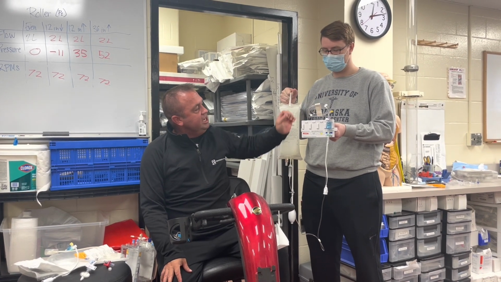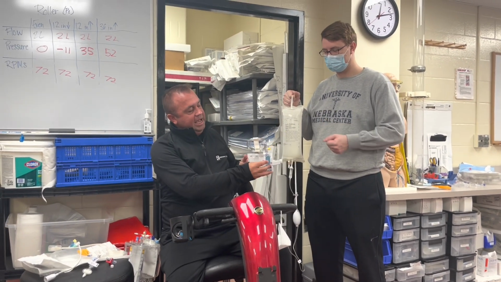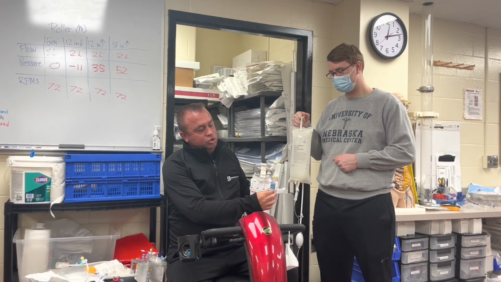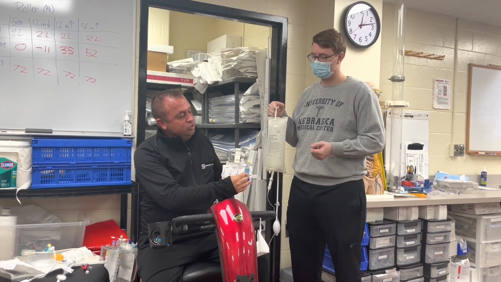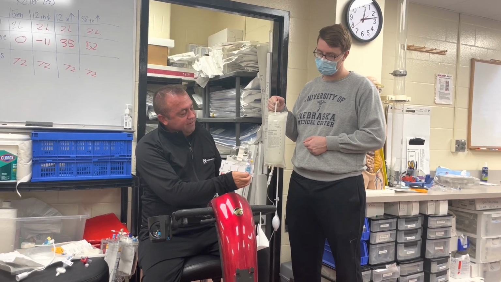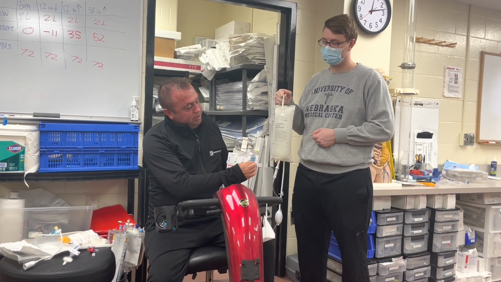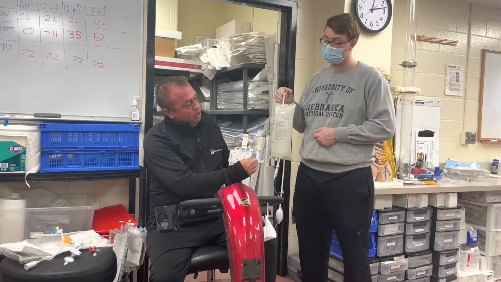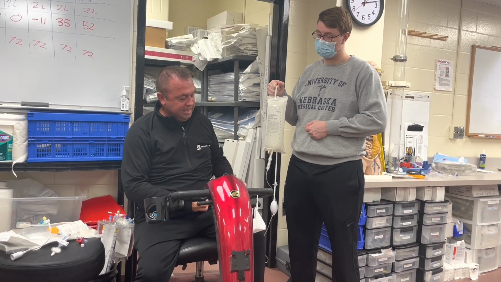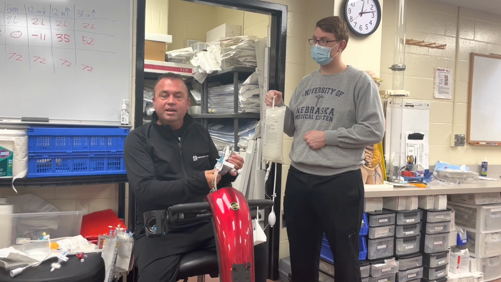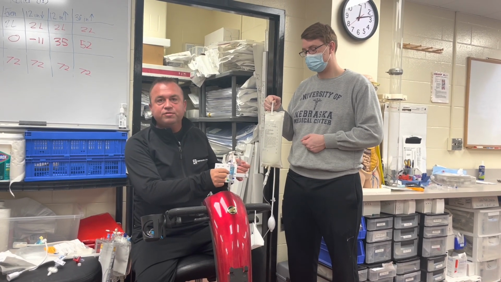But each one of these transducers has a little device on here you can pinch. Some of them have a pull or things like that that you can pull or fast flush these. Pinch or pull, depending on the cap. This is a non-vented cap, so you can fast flush this.